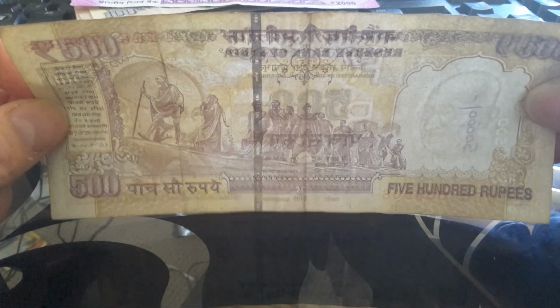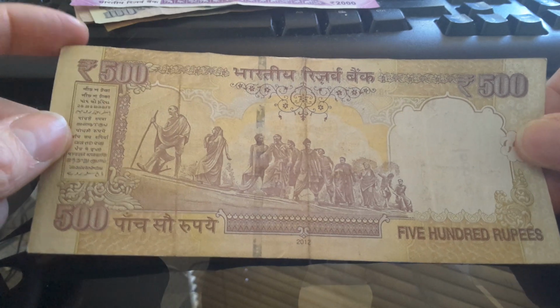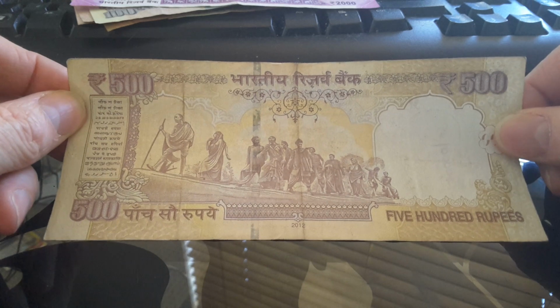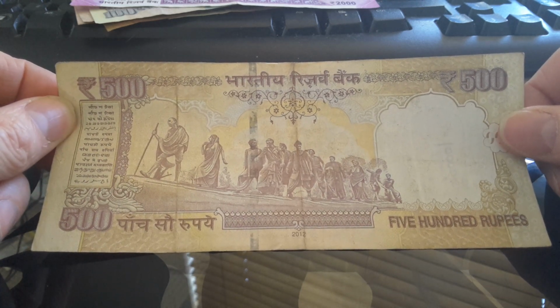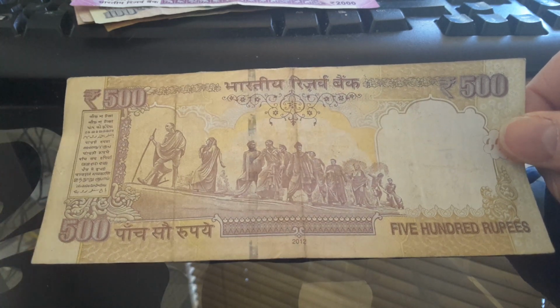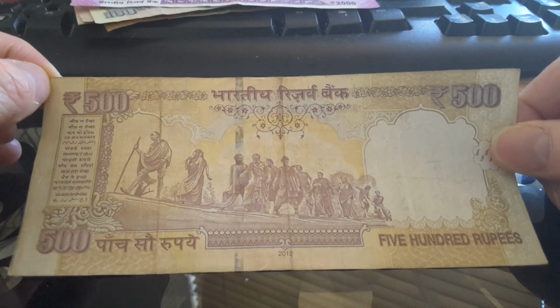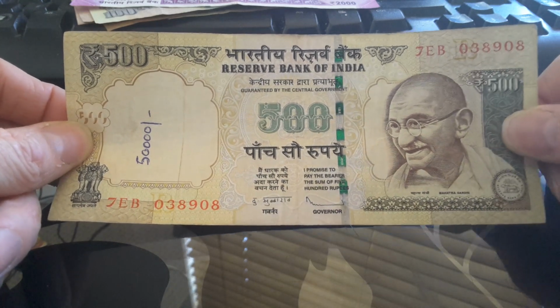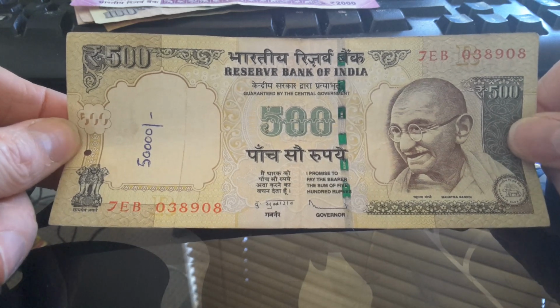And here we have the security thread. So this one's probably a lot easier to counterfeit, but these ones were not withdrawn because of counterfeiting. They were withdrawn to take out the illegal or non-taxed gains that certain people in India had from the cash economy, and probably to force people to open bank accounts as well.